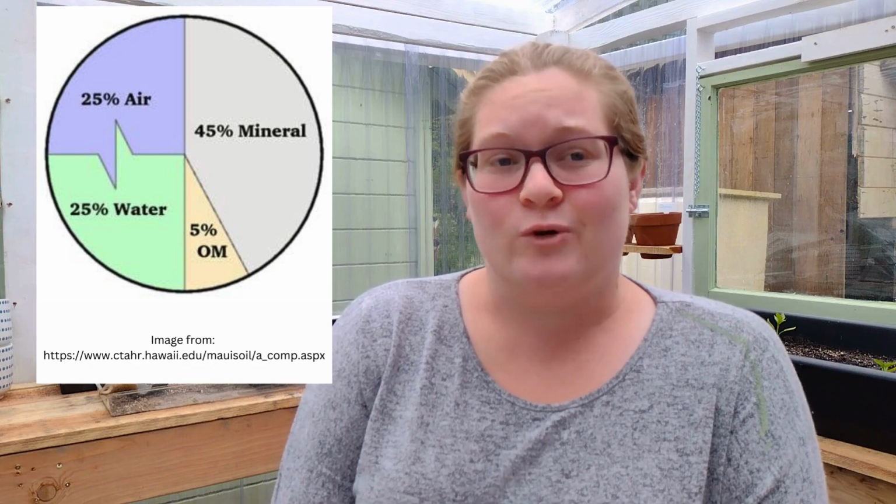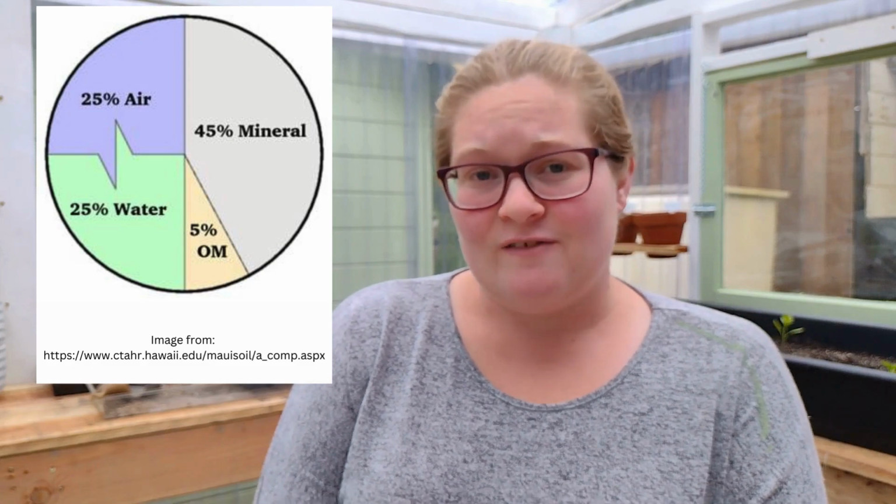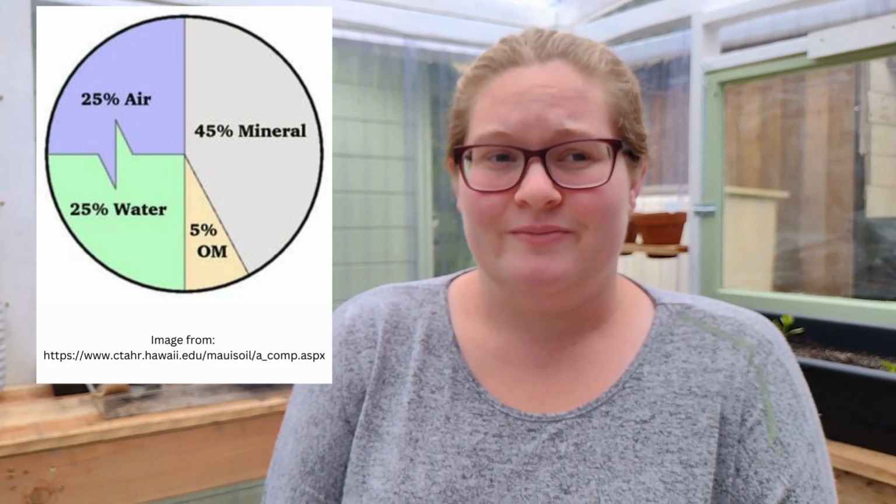Now that we know about the textures of soil, let's talk about what differentiates soil from dirt. Soil is alive. It's more than just crushed up rock minerals. Generally, soil is made up of about 45% minerals, 25% air, 25% water, and 5% organic matter. Now, 5% might not sound like that much, but it is extremely important.